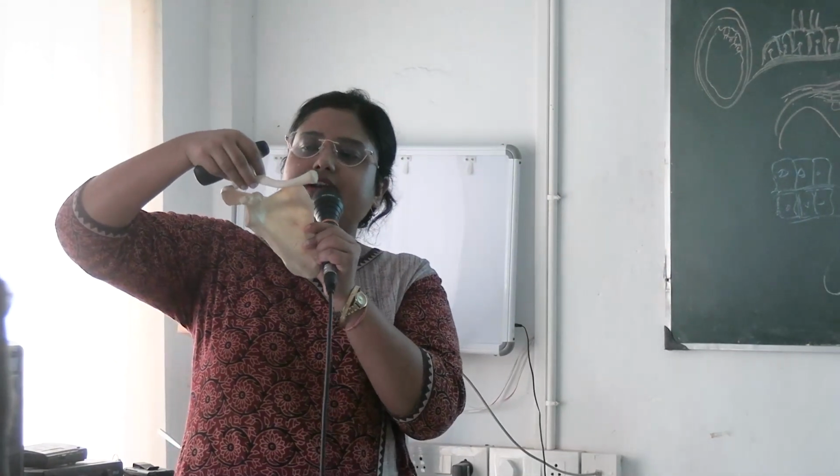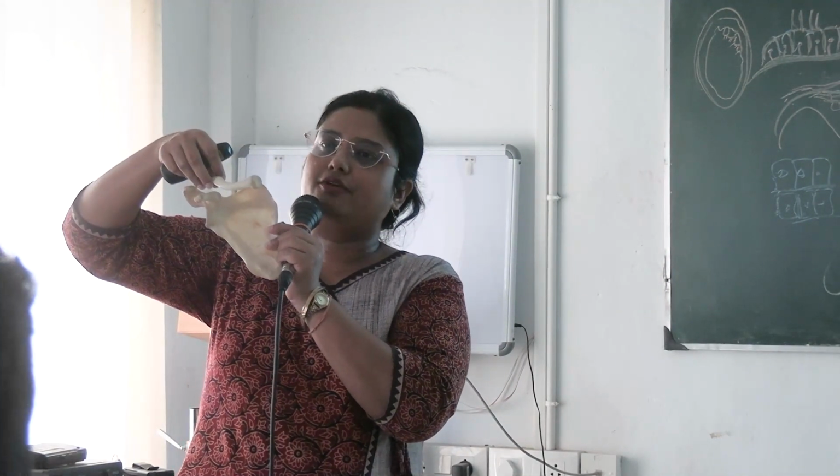Here, this is the circular facet at the anterior end of this medial border. It articulates with the lateral end of the clavicle to form the acromioclavicular joint. Okay, a plane type of synovial joint is formed. The lateral border gives origin to the intermediate fibers of the deltoid. Here, the intermediate or middle fibers of the deltoid are originating from the lateral border of the acromion process.